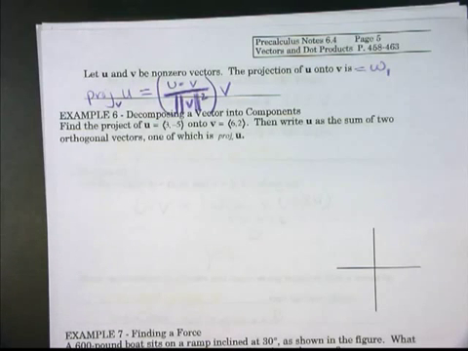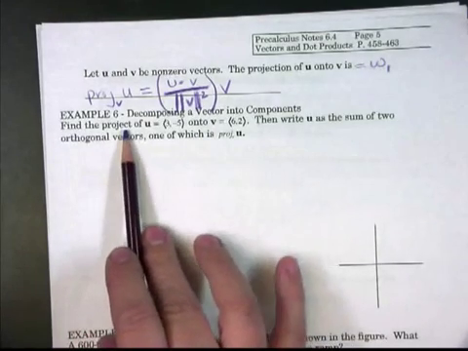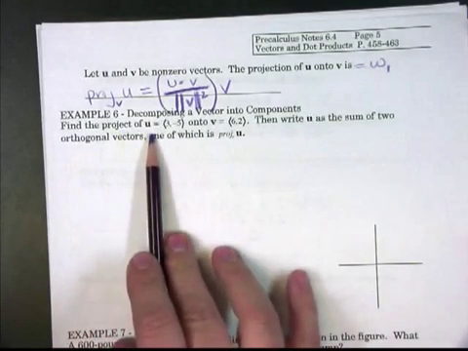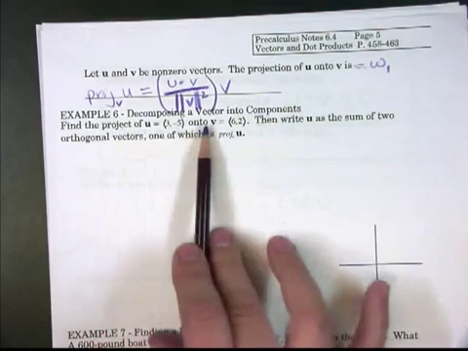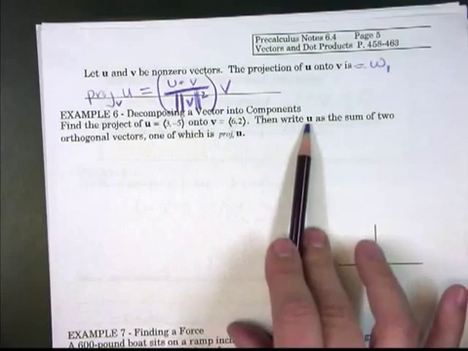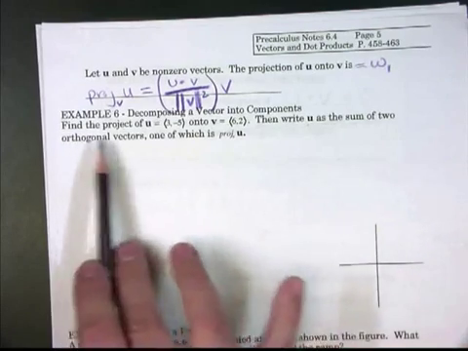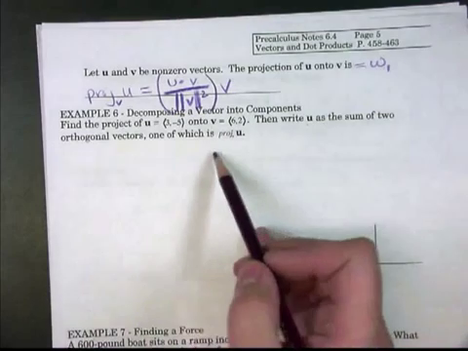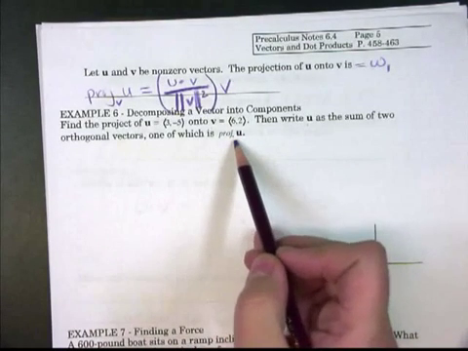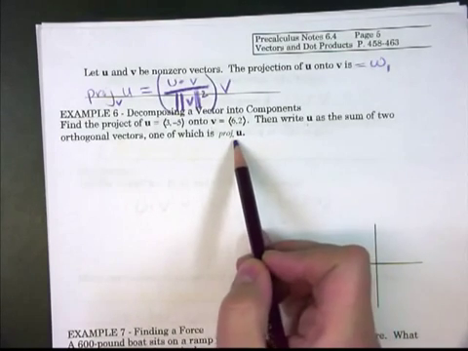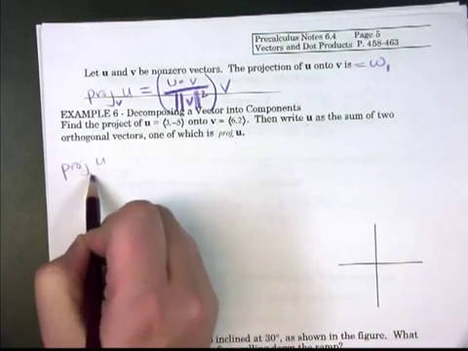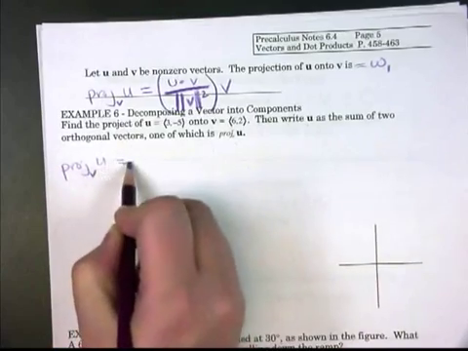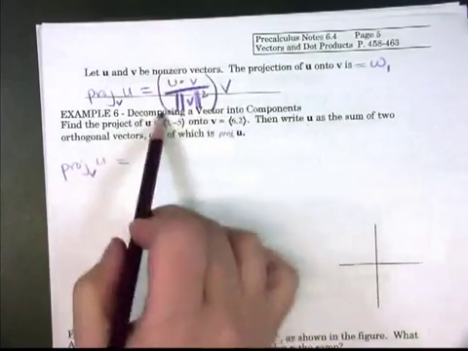So on example number 6, when it says find the projection of u onto v, then write u as the sum of two orthogonal vectors, one of which is the projection of u onto v. All right, so let's break this down. The projection of u on v is this formula.